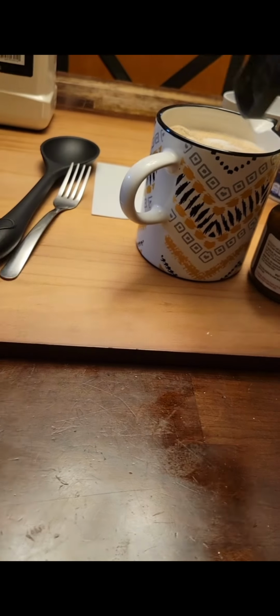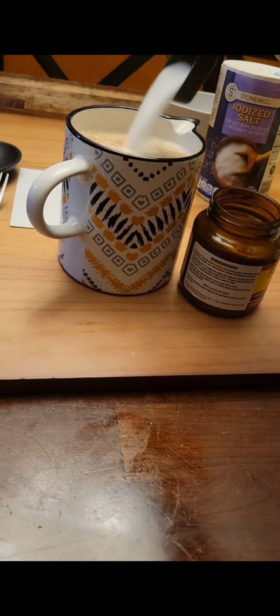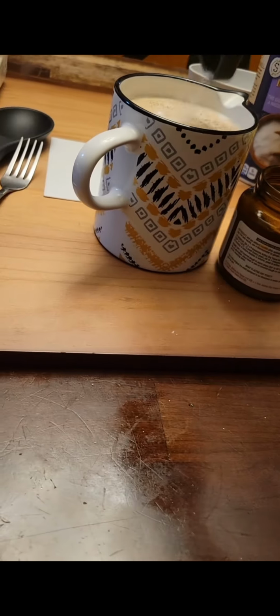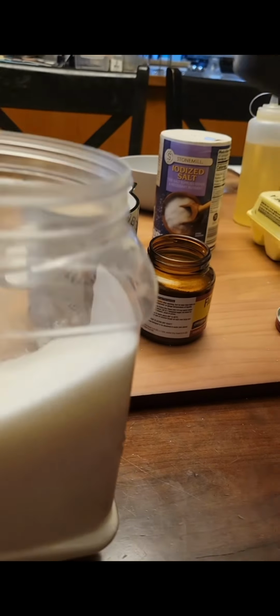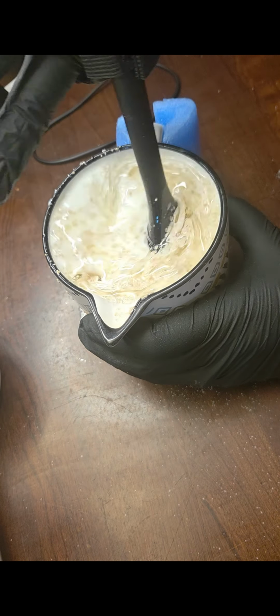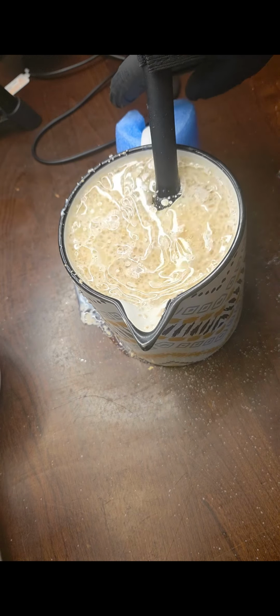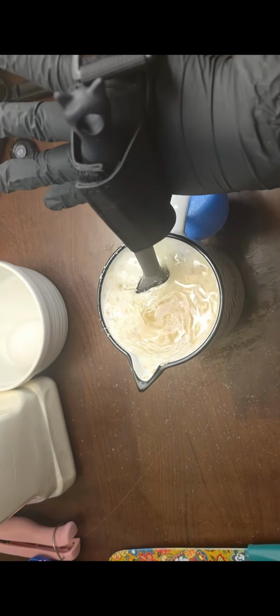So right now you're going to want to mix in your sugar, yeast, and salt into your milk or water. And you can also put in your oil as well and let it sit for about 10 minutes until that mixture becomes foamy.